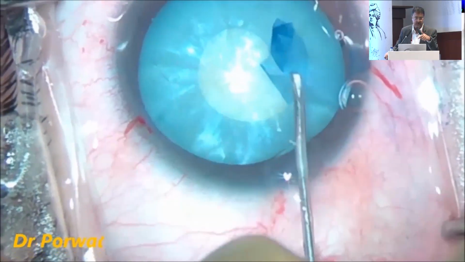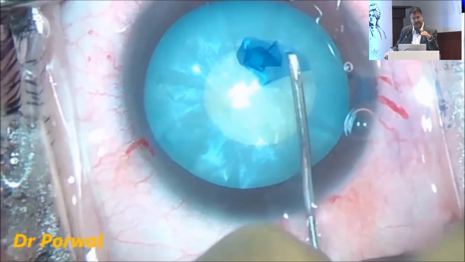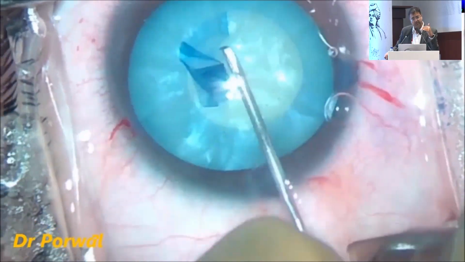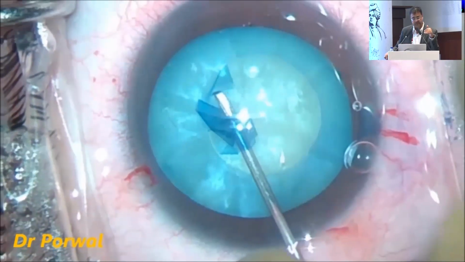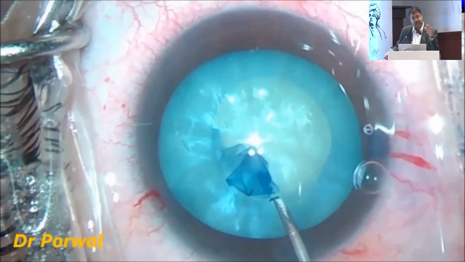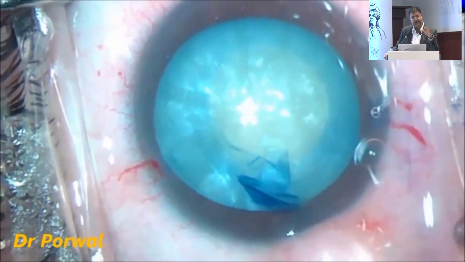Now I'm doing this in a snail pattern. First I started with a small rhexis, then I thought I have better control, so I can do a snail pattern rhexis. So you have to decide on table which technique you are going to adopt. Always make sure that the flap is flat. Even if you have a decentered rhexis in this type of cataract, don't bother.